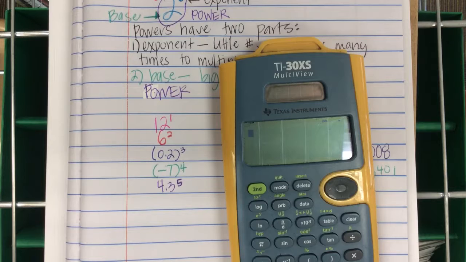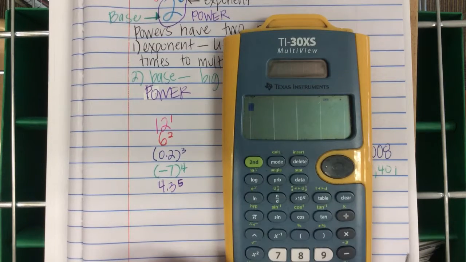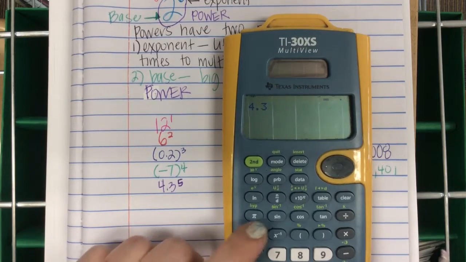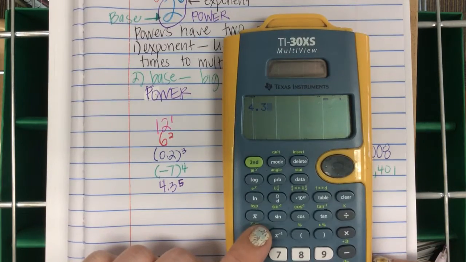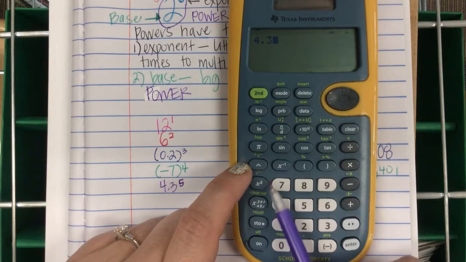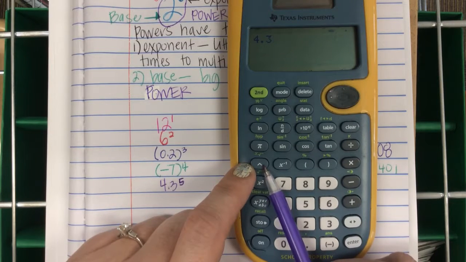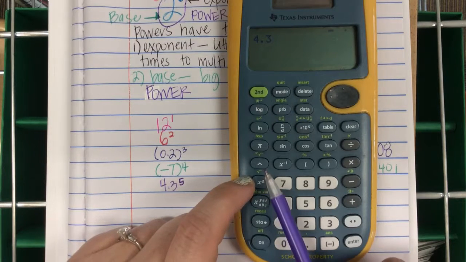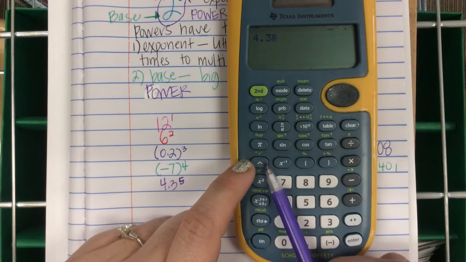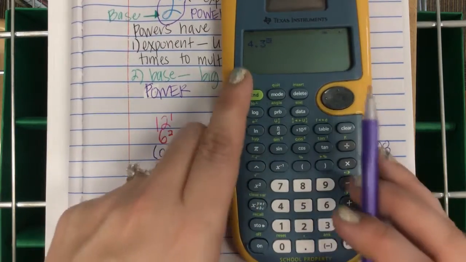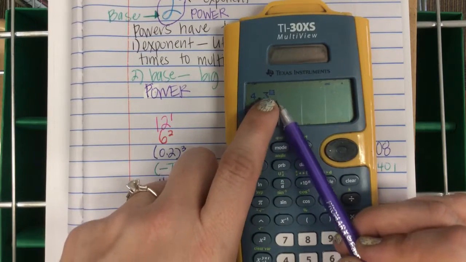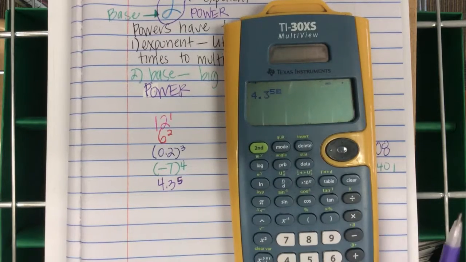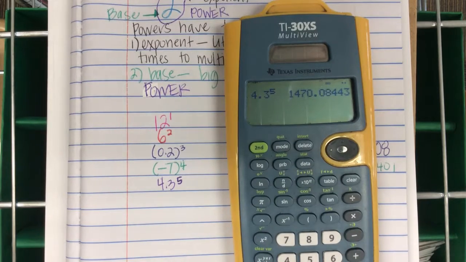So use your own calculator. 4.3, yeah, you can. This button right here, it's called a caret. The button underneath it is the squared button, but I don't want it squared, I want it to the 5th power. So I'm going to press the caret button, which is my exponent button, and see how it makes my number go up top? And I'd put in 5 and press enter.